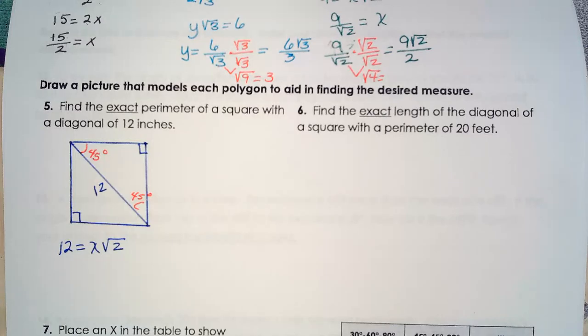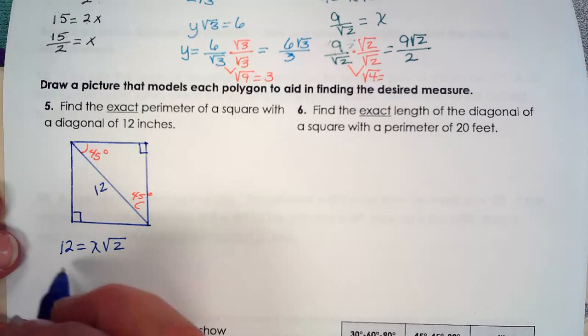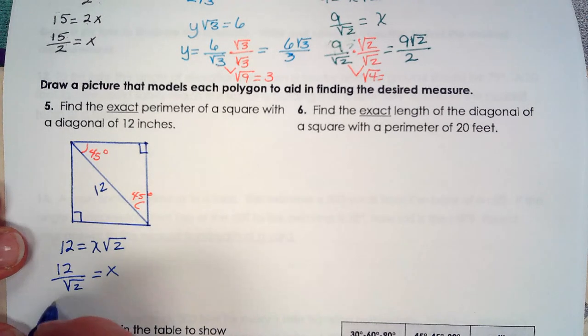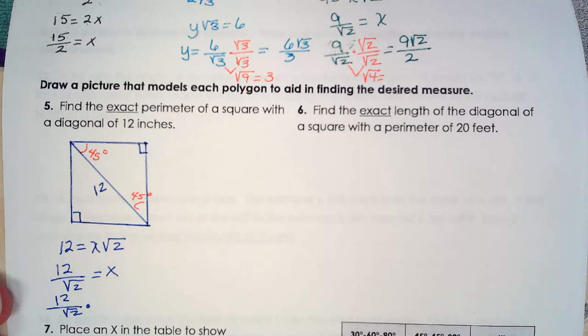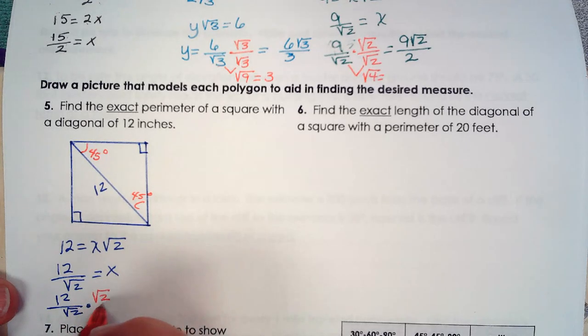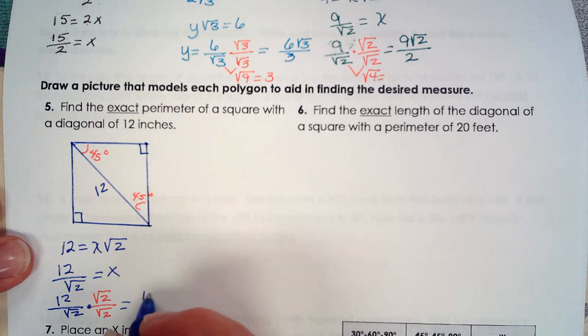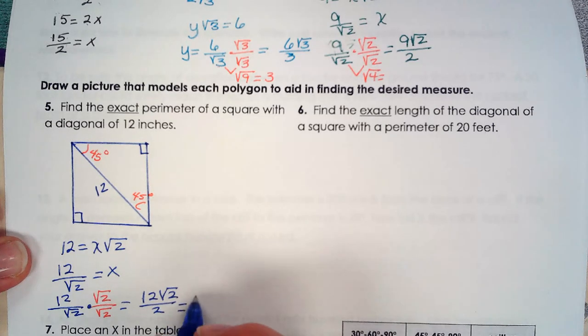Once again, divide by the square root of 2. 12 divided by the square root of 2 equals x. 12 divided by the square root of 2 times the square root of 2 over the square root of 2 equals 12 square root of 2 divided by 2, and I end up with 6 square root of 2.